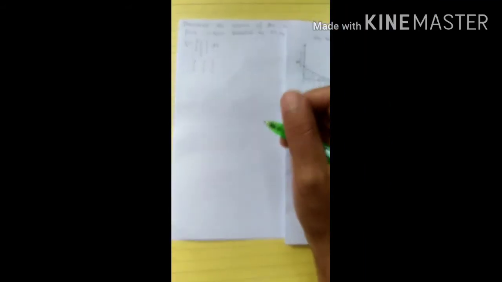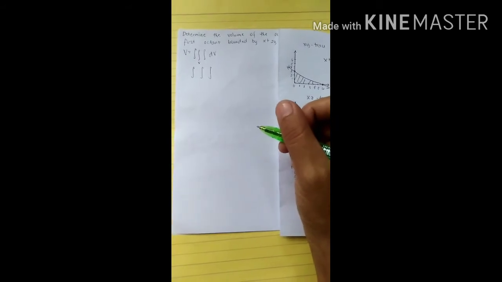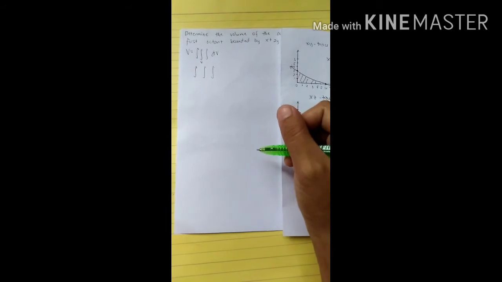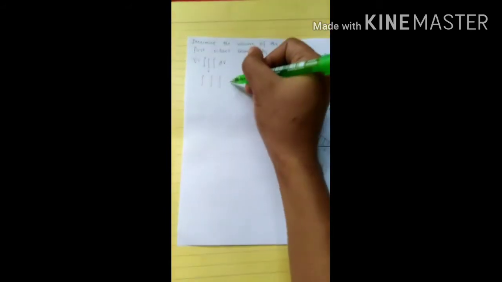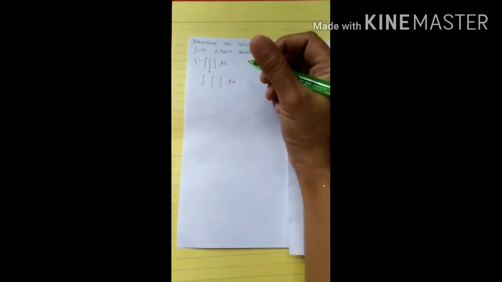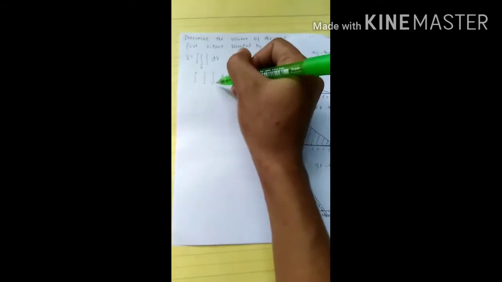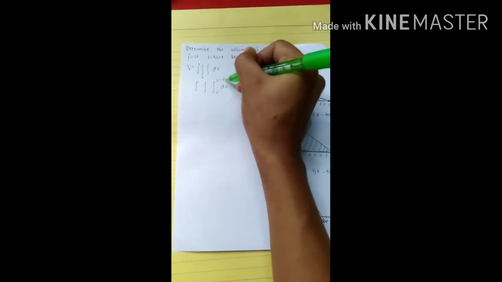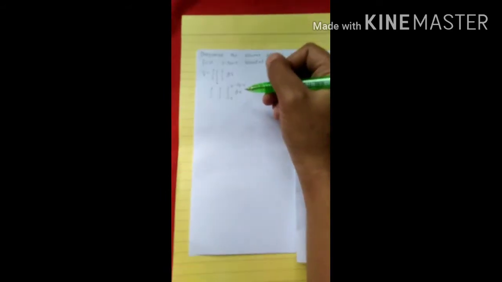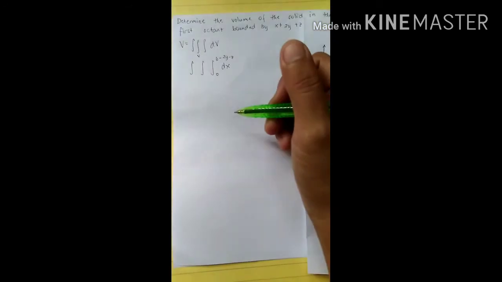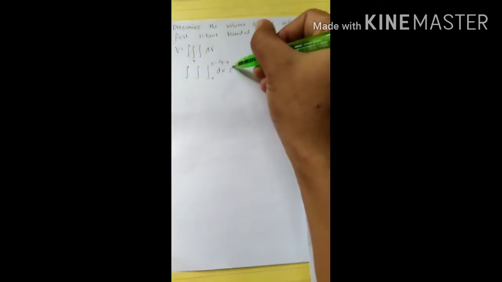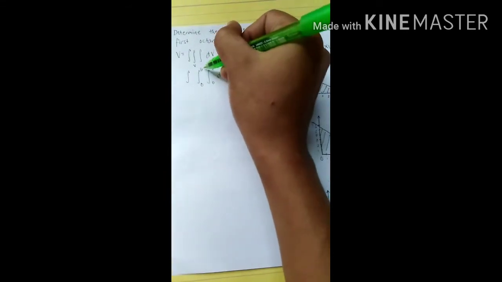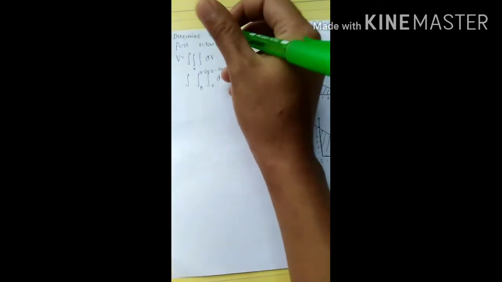So based on the traces, we can use any of these three in the order of integration. But we'll start with x. So we have dx with the limit of 0 to 6 minus 2y minus z. And then dz with the limit of 0 to 6 minus 2y.